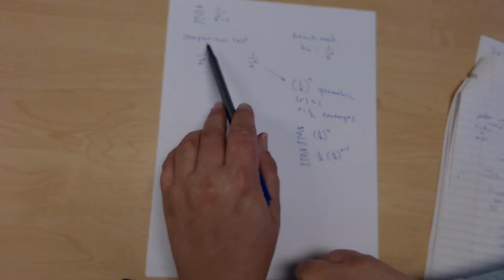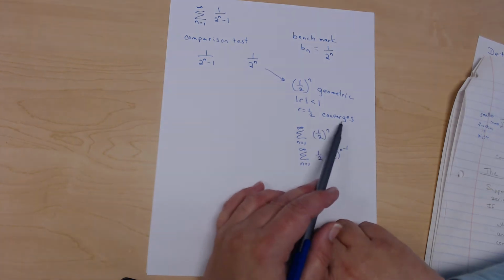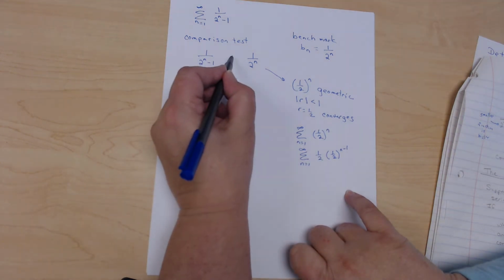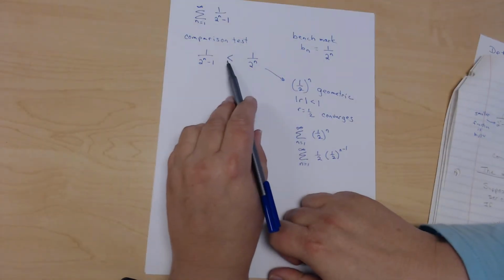So now the comparison test says if my benchmark converges, then what has to happen? Then this needs to be even smaller. Okay, then that needs to be smaller. Okay, all right, but what happens here?